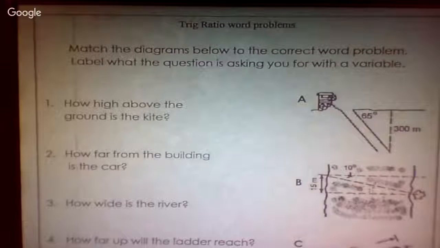Okay. So, today should not be any different than what you've done before, except we're working with word problems now. Just like when we did the Romeo and Juliet, where you had to draw the picture to match the scenario and then solve it, that's what we're doing here.